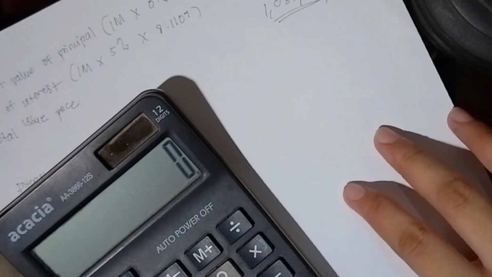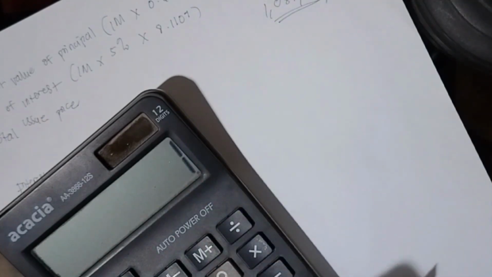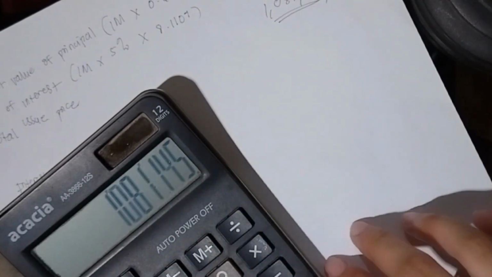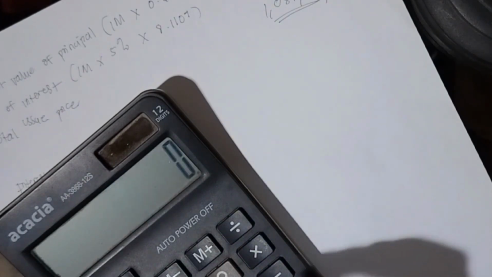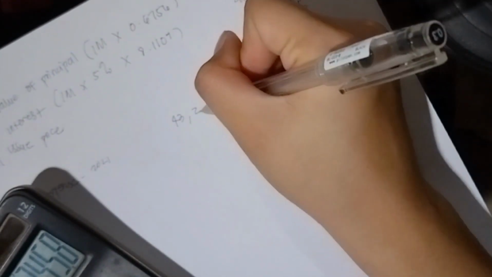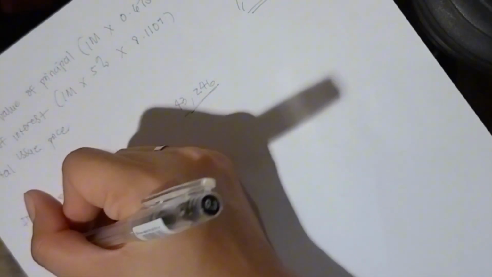So the second is interest expense for 2021. To compute the interest expense for 2021, simply we have the present value, the computed present value of 1,081,145. We just multiply it by the effective rate, 0.04. We get an interest expense for 2021 of 43,246.